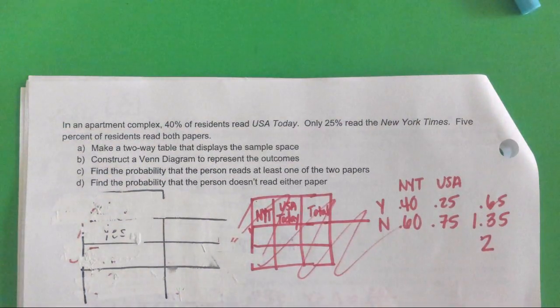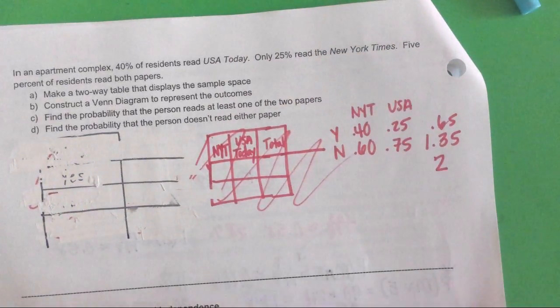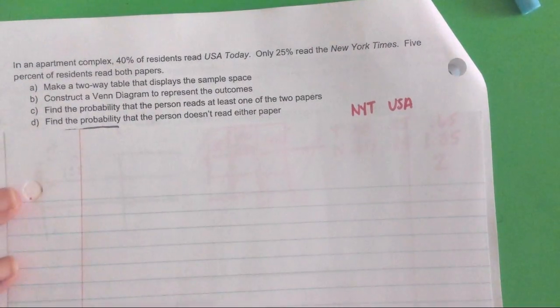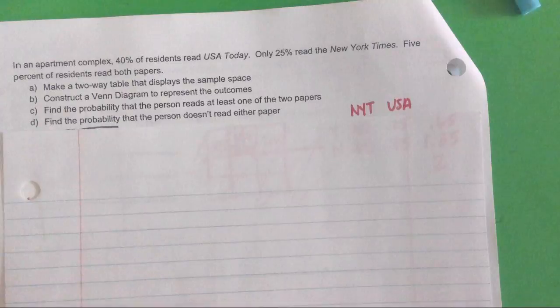So I scribbled all over my notes. So I'm going to have to do my problem on a separate sheet of paper. Hopefully you're not the same, but you probably are because I scribbled your life too.